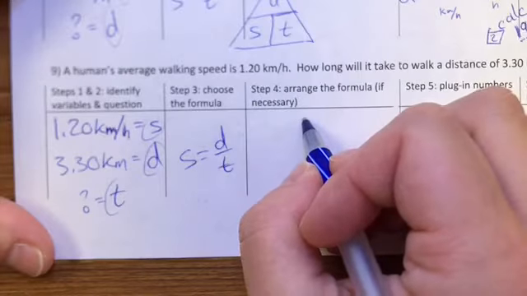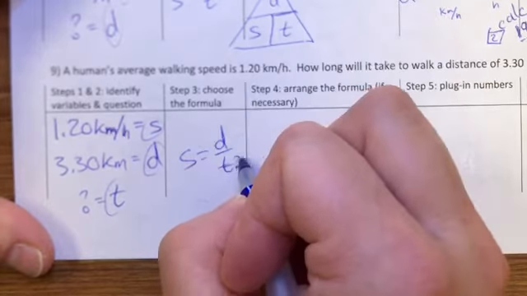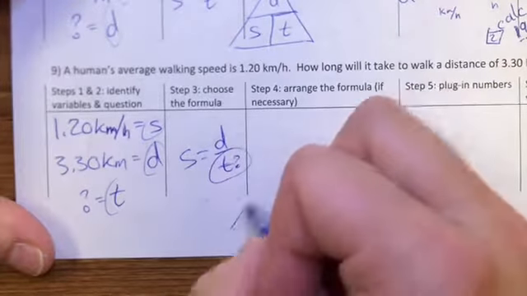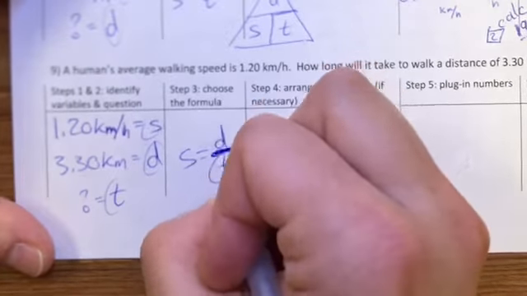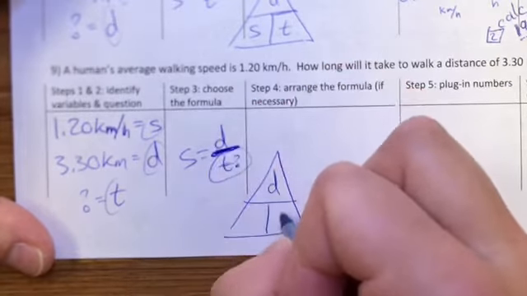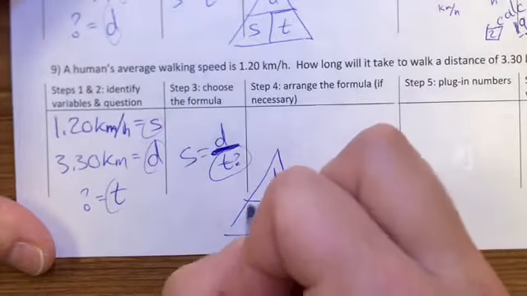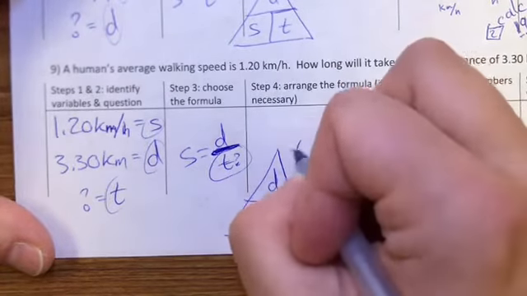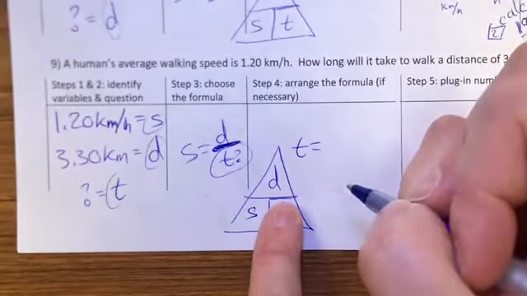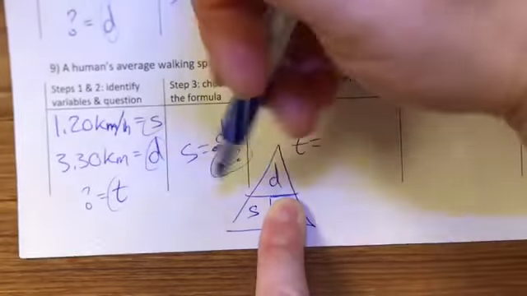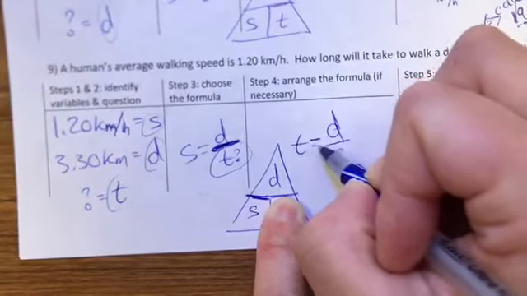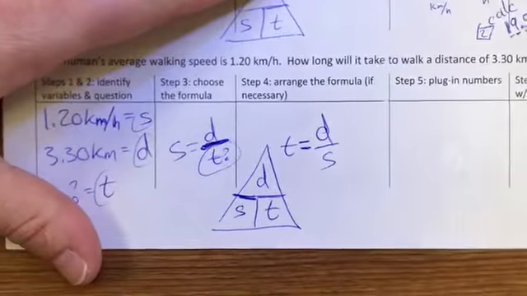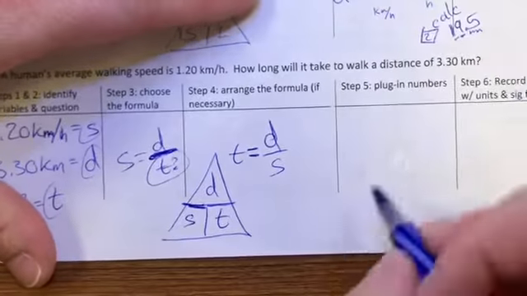All right, do I need to rearrange my formula? Well, if T is the question, does it need to be rearranged? Yes, it does. So magic triangle. D is over T in the formula, so I need D over T in the triangle. S in the empty spot. T equals, cover the T with your pinky, and you end up with D over S. All right, so plug your numbers in.